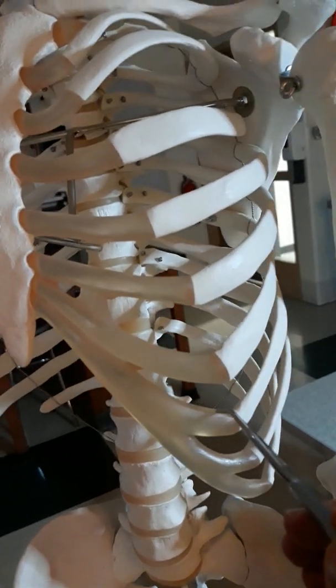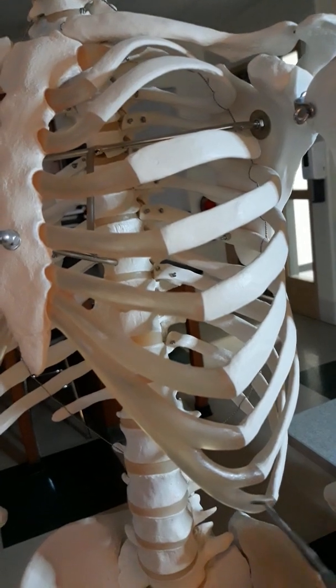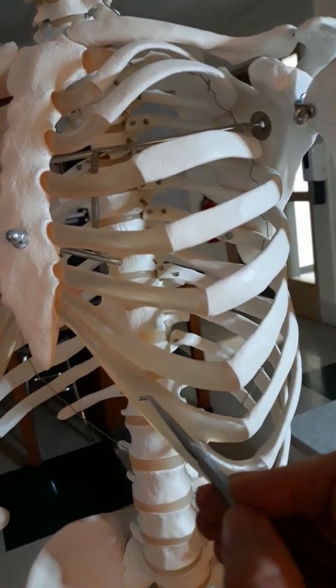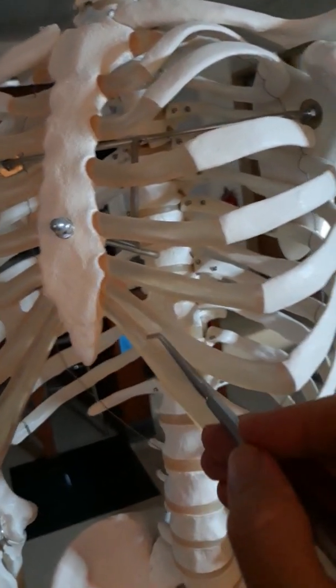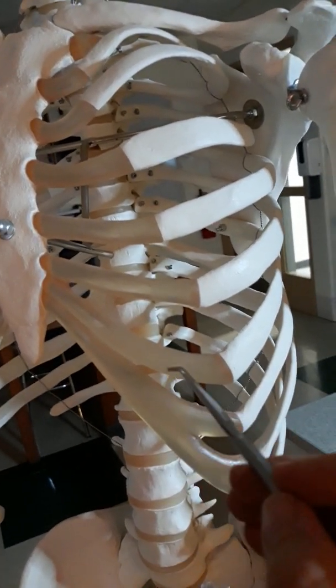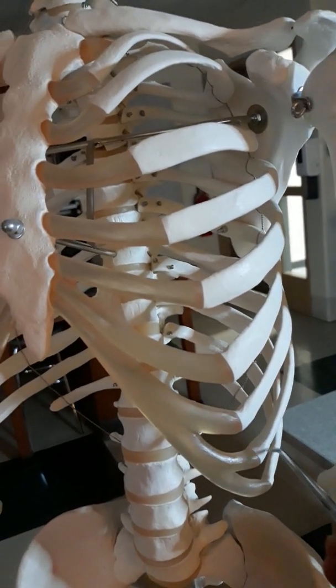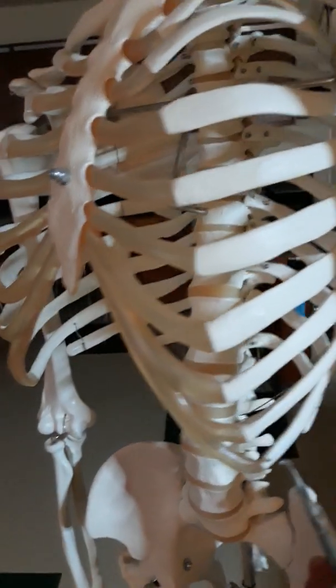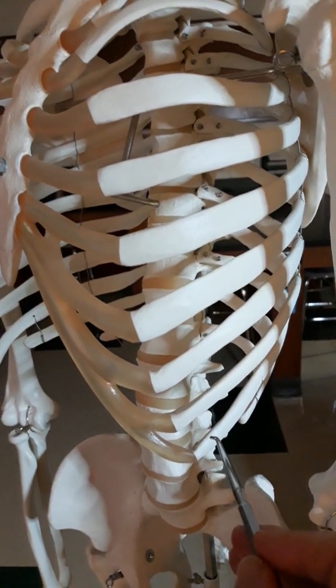So ribs number 8, 9, and 10 are called false ribs because they don't have their own costal cartilage attachment to the sternum. It merges with the costal cartilage of rib number 7. So 8, 9, and 10, here's the side view, are considered false ribs.